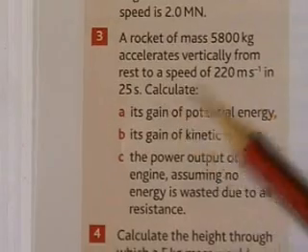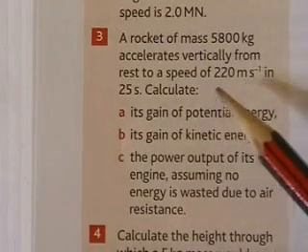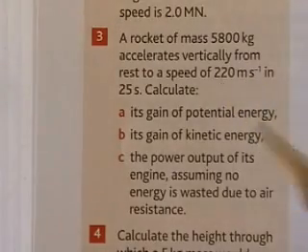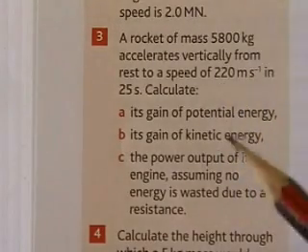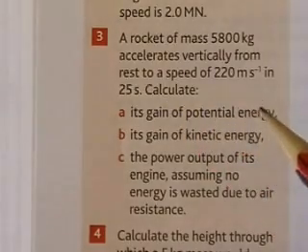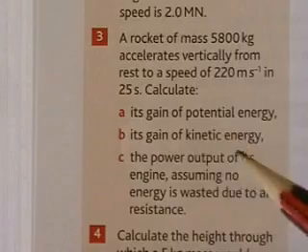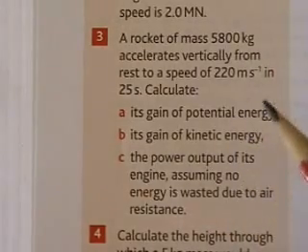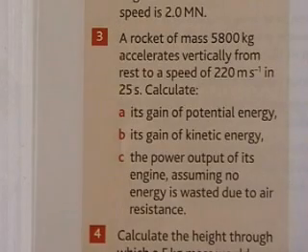It starts at rest and 25 seconds later it's accelerated to a speed of 220 meters per second. So use SUVAT to find the distance it travels in 25 seconds, and that is what we're going to call delta H. We call it S when we're doing SUVAT, but once we've got that value, we're going to use it for potential energy, so it can also be called delta H. Once you've found delta H, you can find the gain in potential energy.